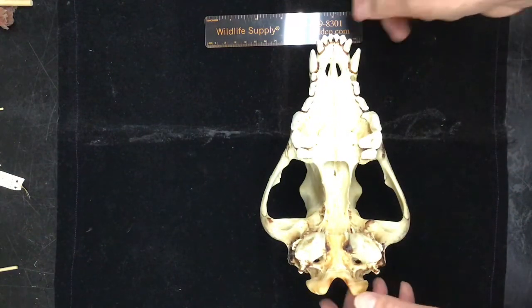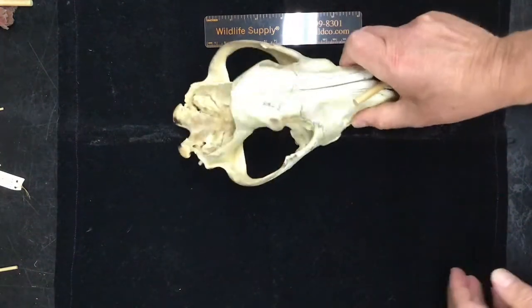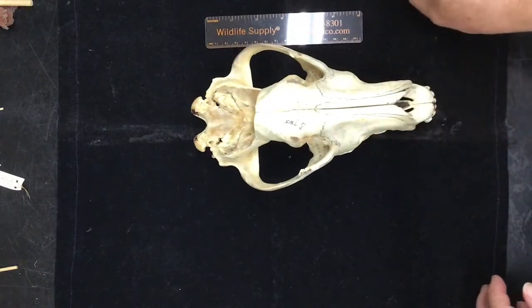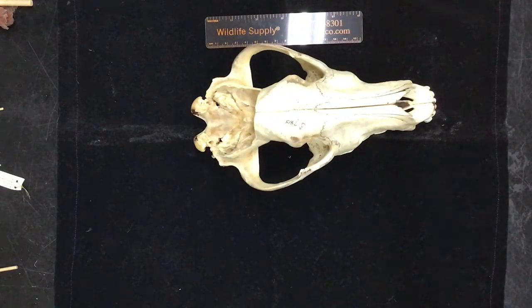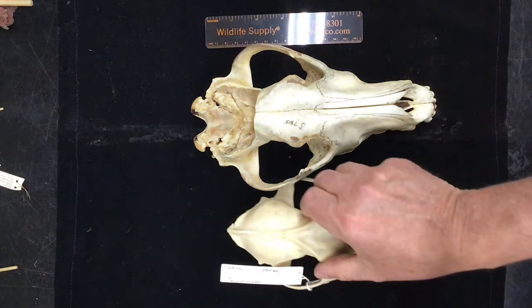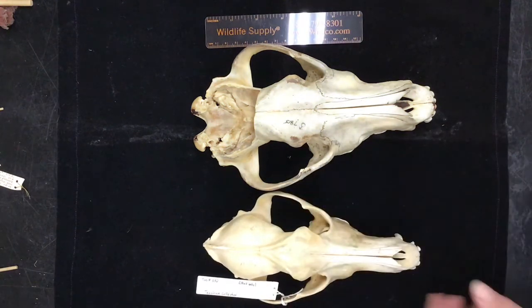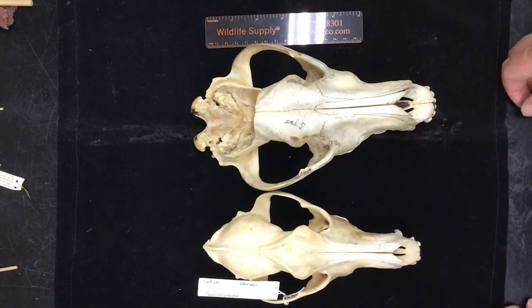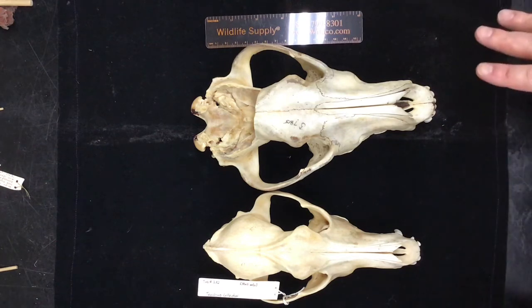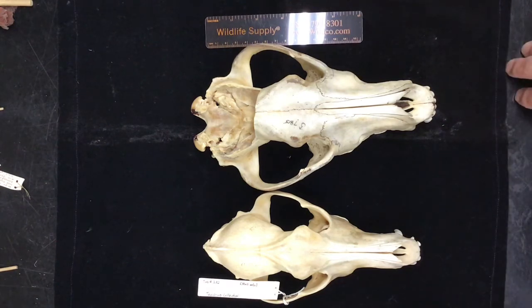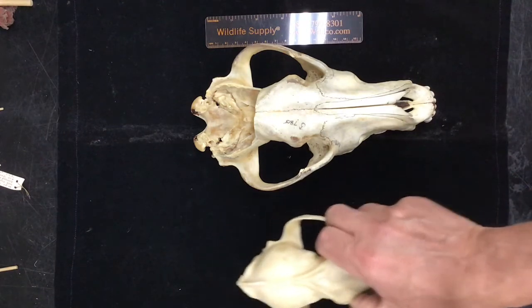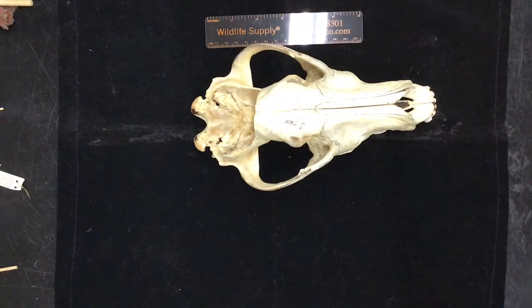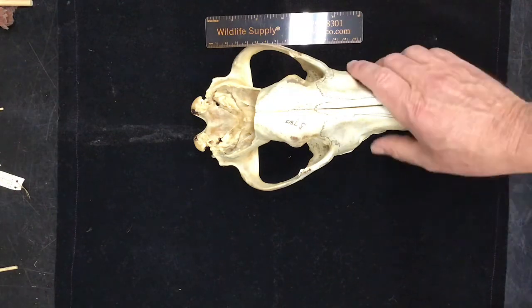Right. So if we compare the wolf, Canis lupus, to the coyote, Canis latrans, this will just give you a little bit of a size comparison here, but the bones are going to be exactly the same, pretty much the same shapes. I'm going to just show you in a wolf.